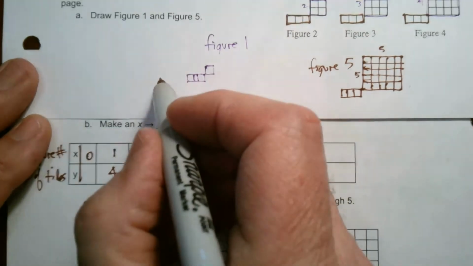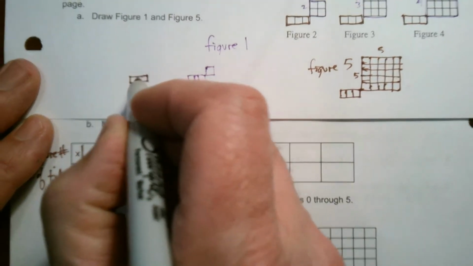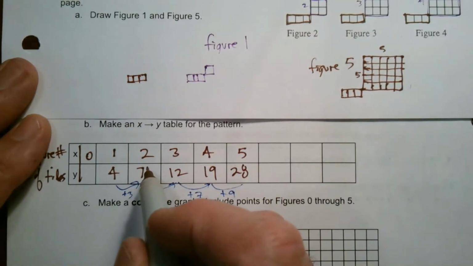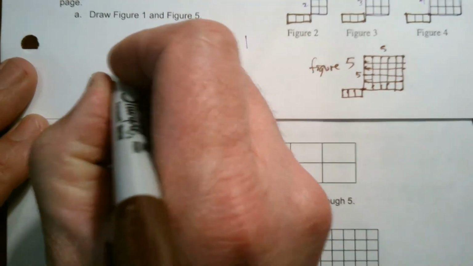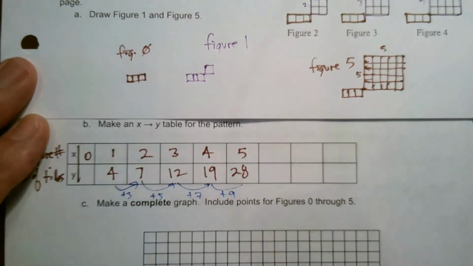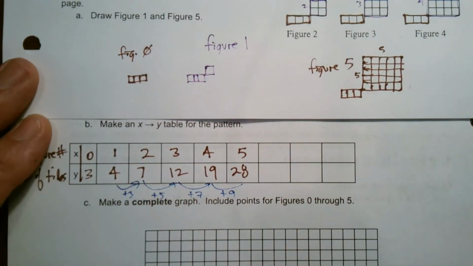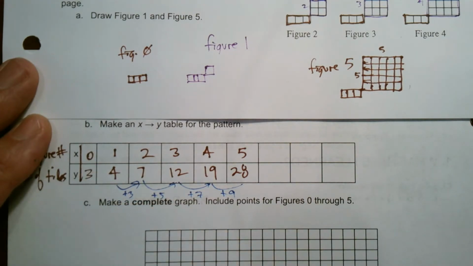Figure 0. If I'm going to think about what figure 0 looks like, it's going to have 3, because every one of them has 3 tiles, but that's a 1x1, 2x2, right? So figure 0 is just going to have 0 there. So this figure 0 is going to have 3 tiles. All right, so at 0 is 3, so that would be figure 0. We'll see if I have to do 6. I don't think I have to do 6, so that's enough on that.